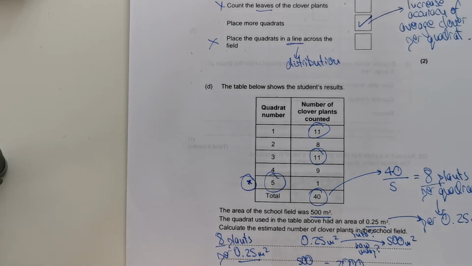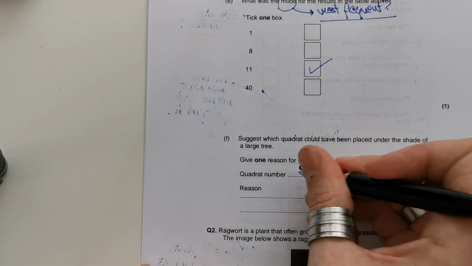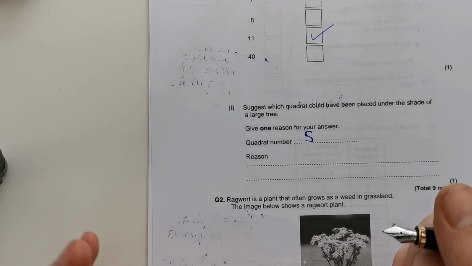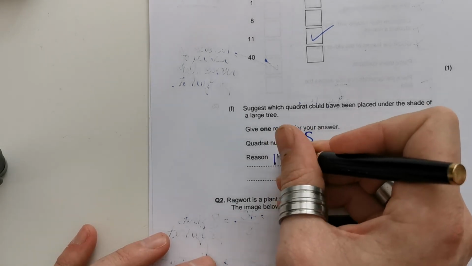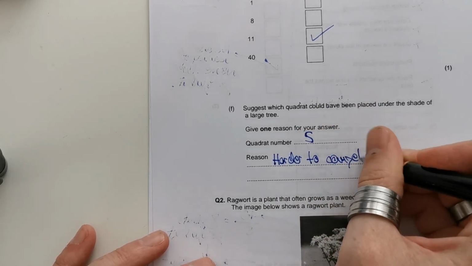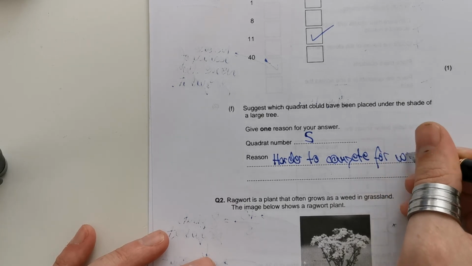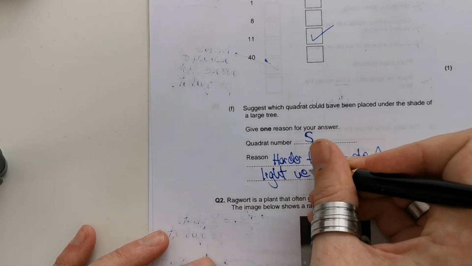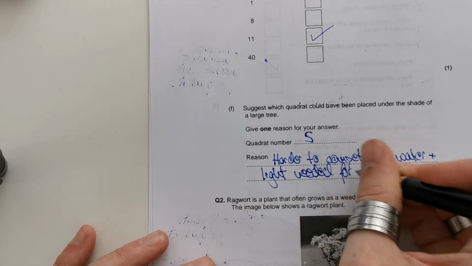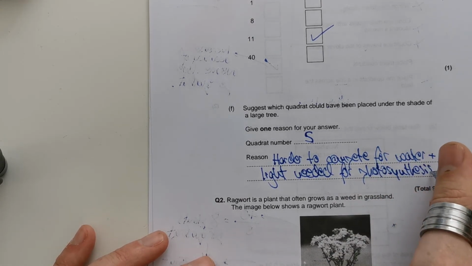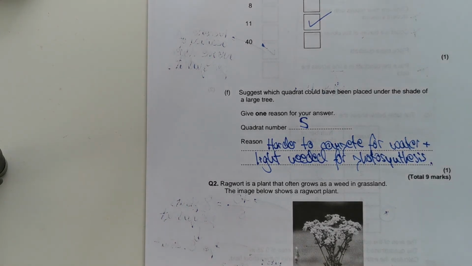Now, we said it before earlier in the lesson. If you've got a plant under a tree, are they going to find it easier or harder to get water and light? They're going to find it harder. And so our reason is it's harder for them to compete for water and light needed for photosynthesis. Right, you've got a couple of good examples there.